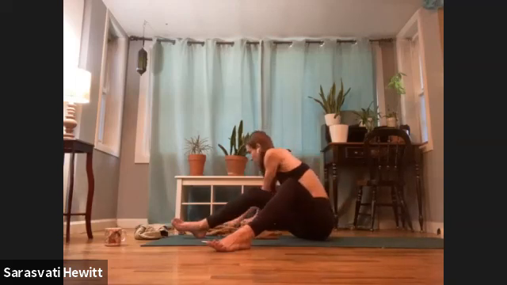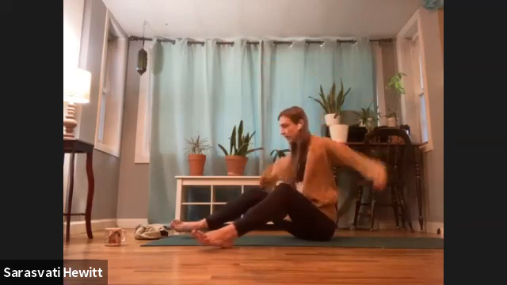So we're going to take this slow. We're going to be navigating into that front part of the leg. So I want us to come to seated, and we're going to do half saddle. So with the right leg forward, let's bend the left knee, and we're going to take the left foot back. Take it really slow. This could be intense.